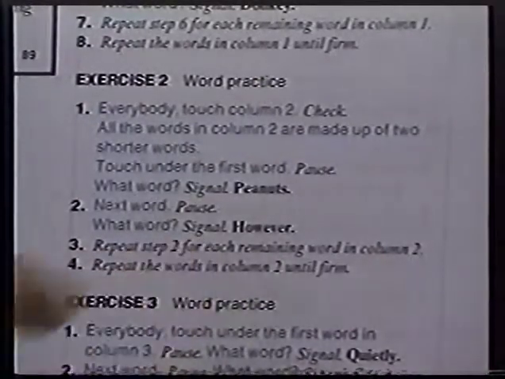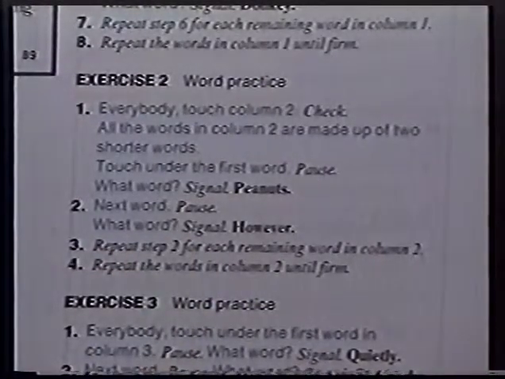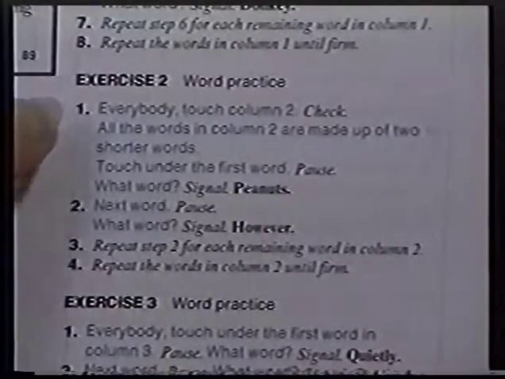Watch as I follow the script and monitor during step 1 of exercise 2. Everybody touch column 2. All the words in column 2 are made up of 2 shorter words. Touch under the first word.